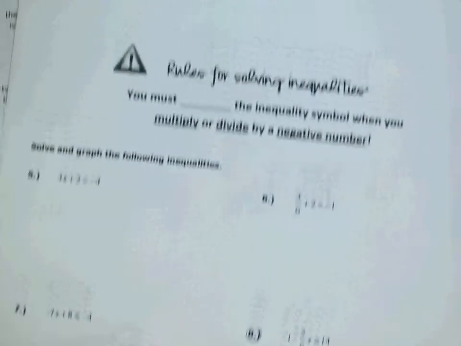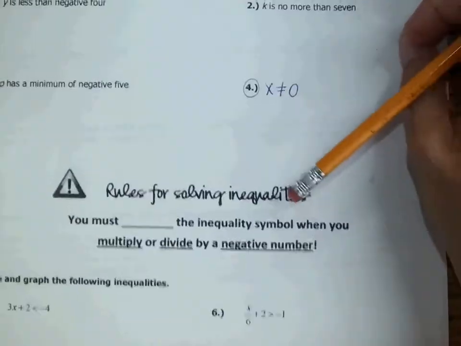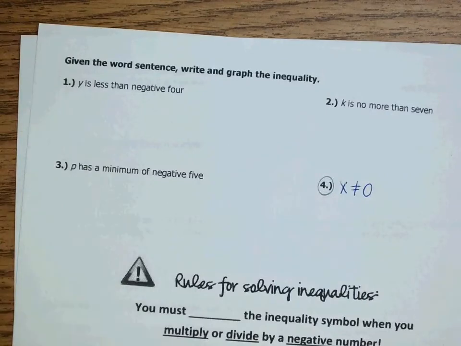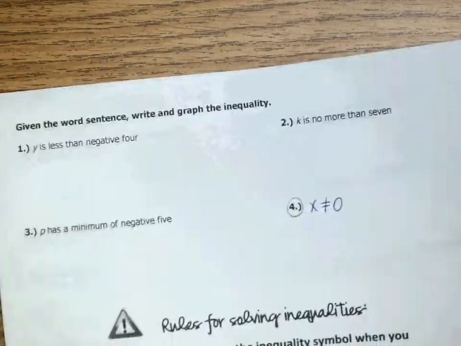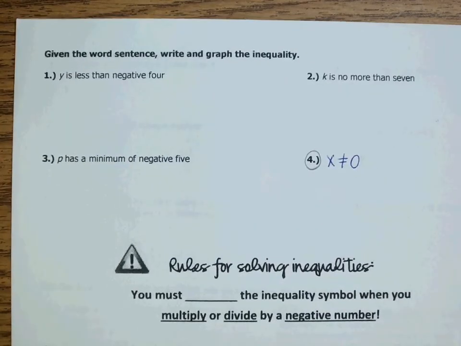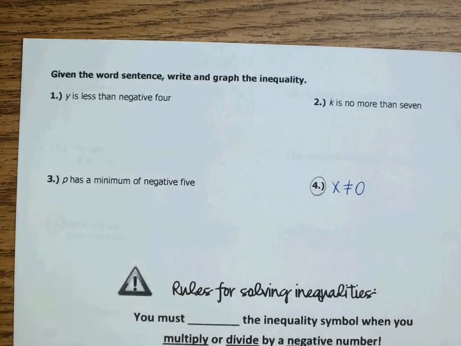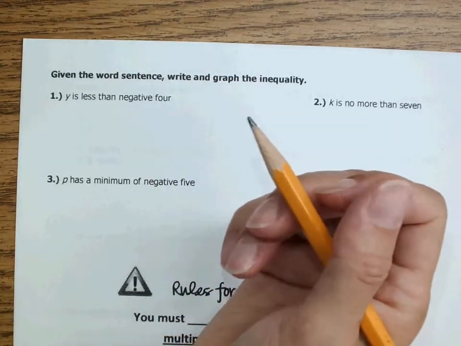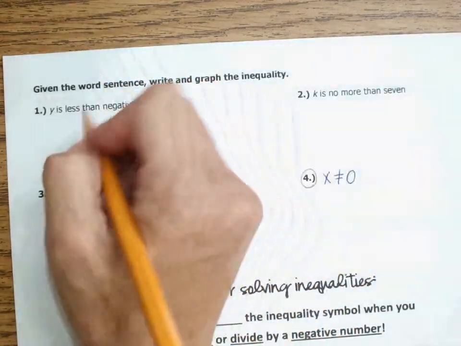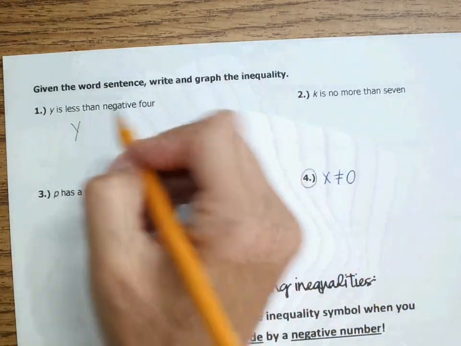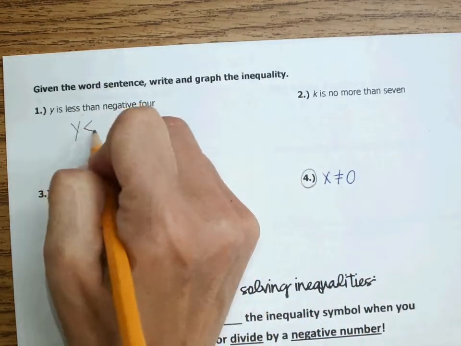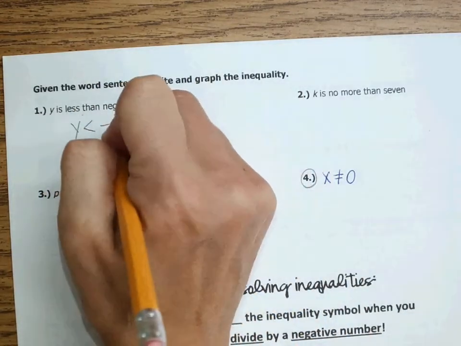Let's go ahead and, given the word sentence, we are going to be writing and graphing an inequality. So we'll be making some number lines. And for some reason, I started over at number 1. Did not mean to do that. Anyway, y is less than negative 4. So we're going to use the variable y. Less than, here's the less than symbol, negative 4.